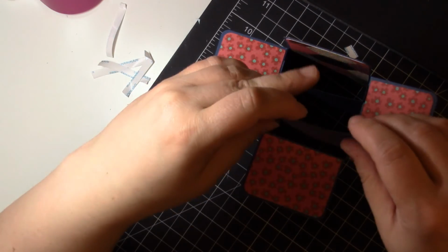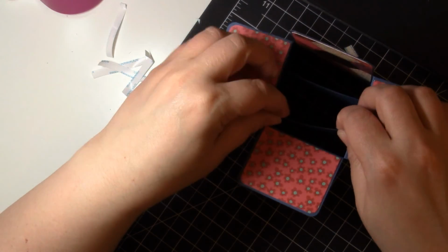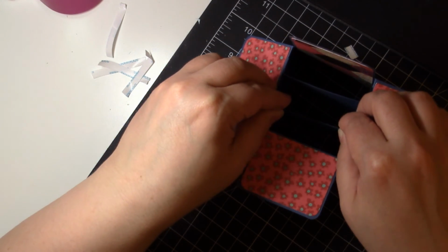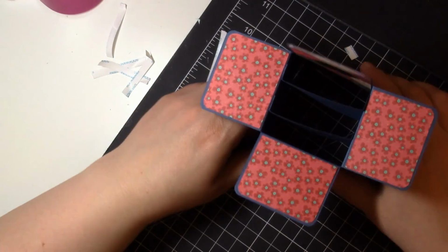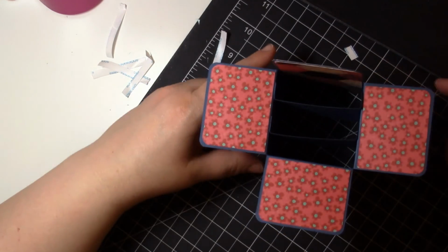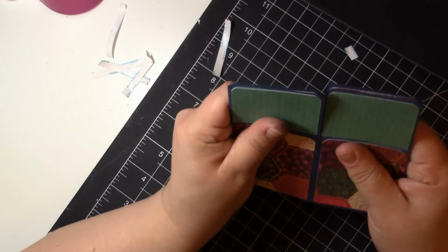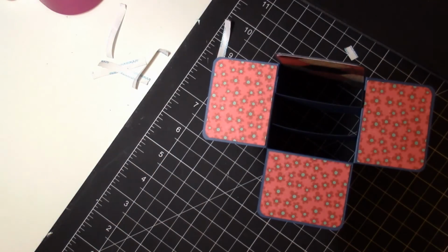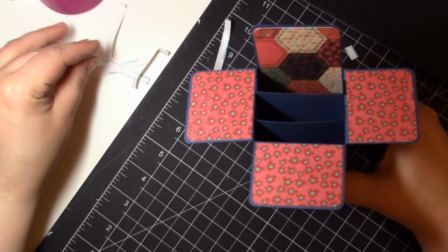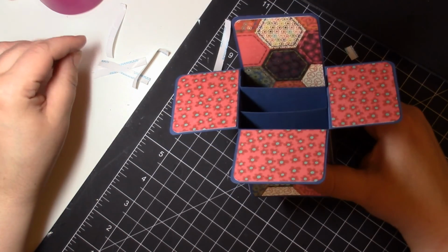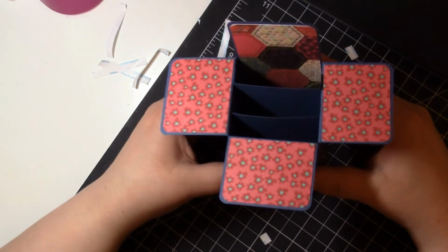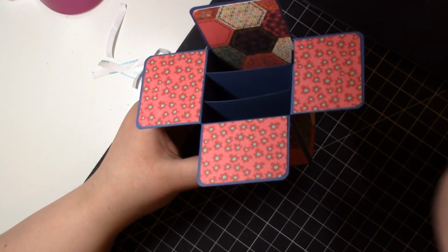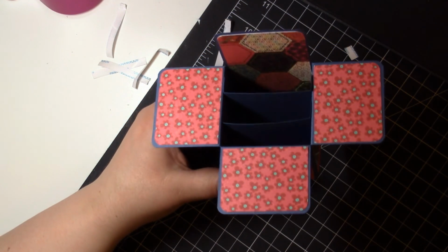We're putting in the other one, like so. Together, the box card. It is very easy, and I hope you enjoy the video. And what you could do is I'll show you after on another video on how I embellished it.